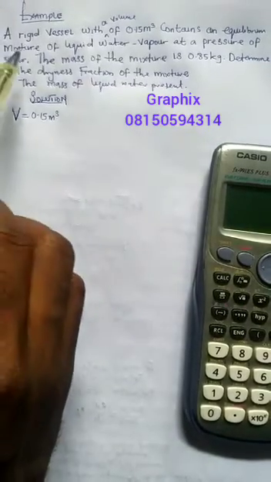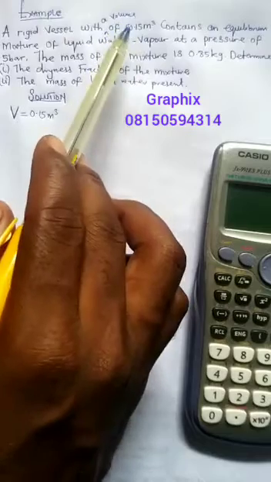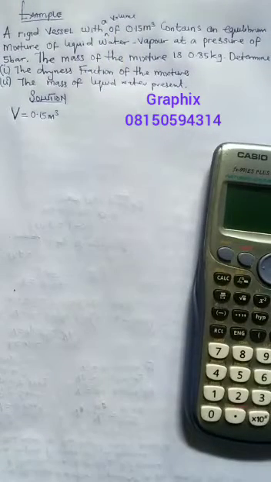Today we'll be looking at this example on pure substance. It says a rigid vessel with a volume of 0.15 meter cube contains an equilibrium mixture of liquid water and vapor at a pressure of 5 bar. The mass of the mixture is 0.85 kilogram. Determine the dryness fraction of the mixture and the mass of the liquid water present.